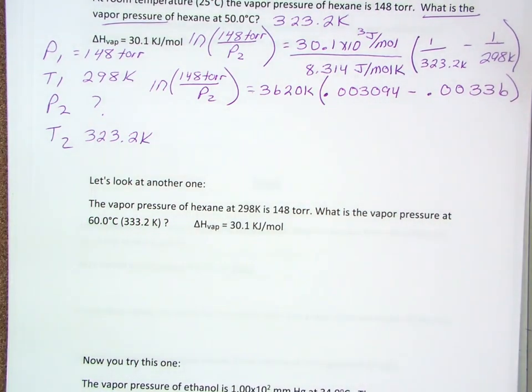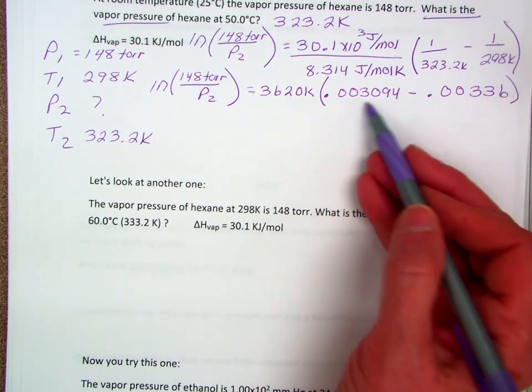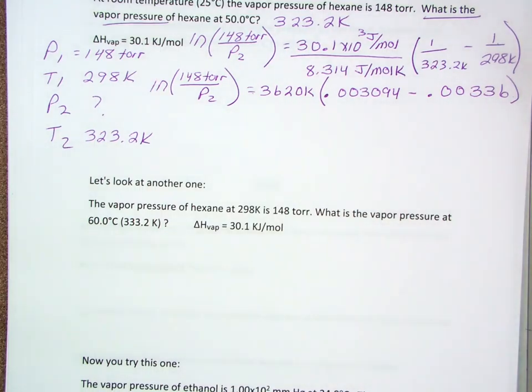Now, when I'm subtracting in those parentheses, I have to preserve place. So here I go out 5 places, and here I go out 6, so I can only go out 5 places. And when I do that, it's only going to leave me 2 significant figures.